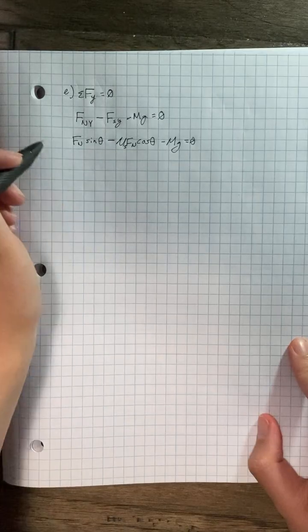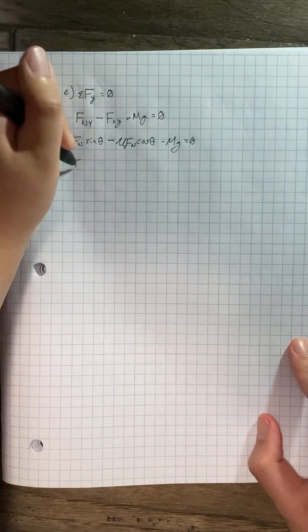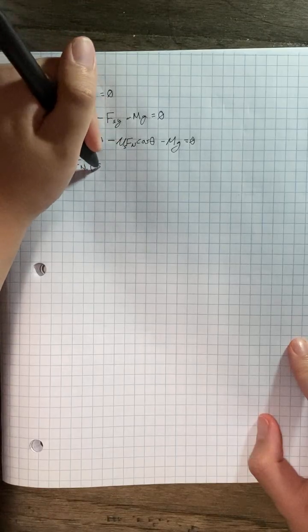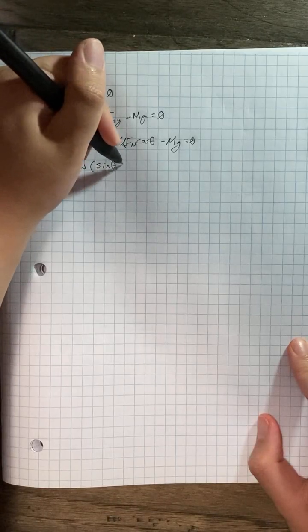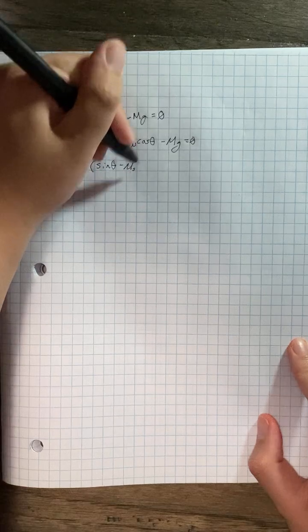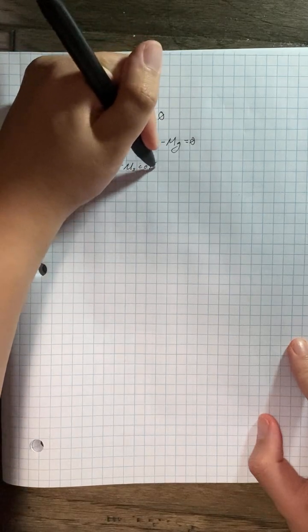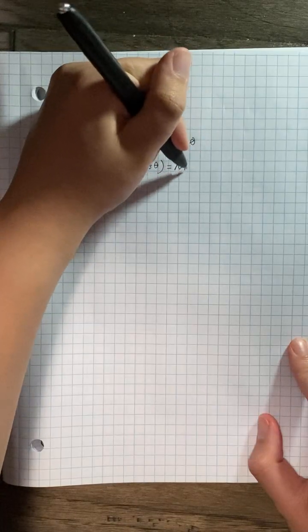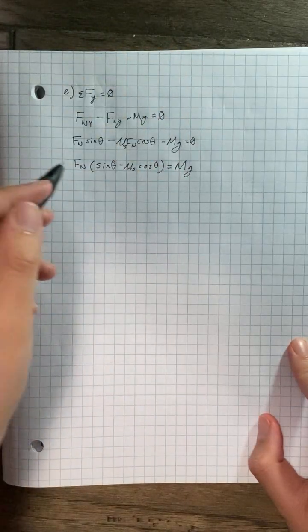We can pull out the Fn from these two terms, which will be multiplied by sine theta minus mu s cosine theta, and then move over the force of gravity, mg.